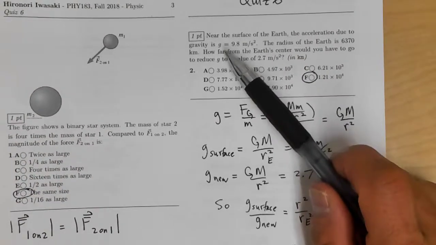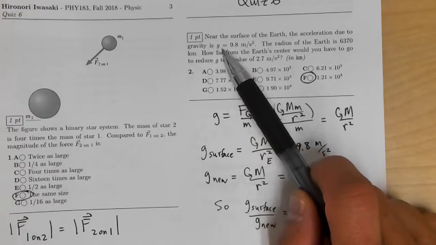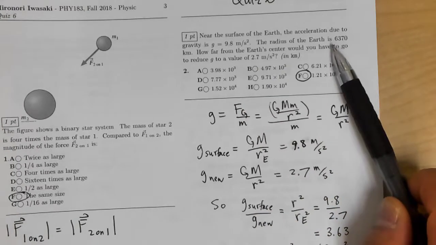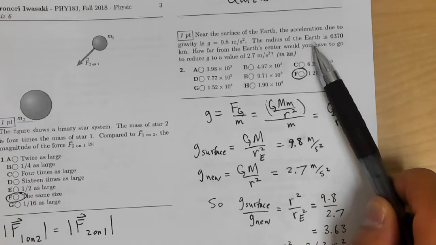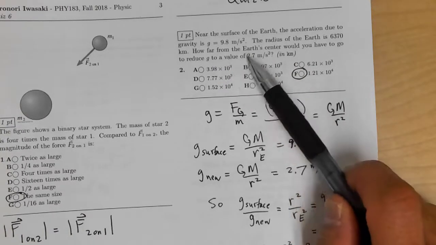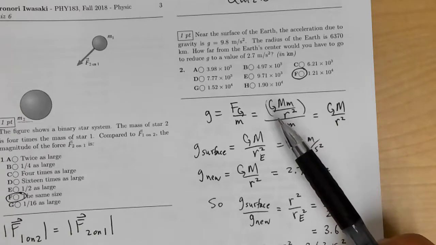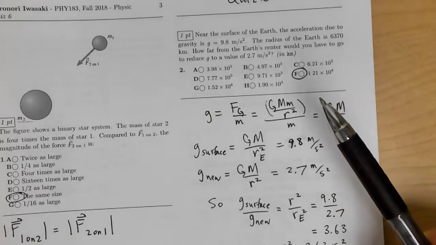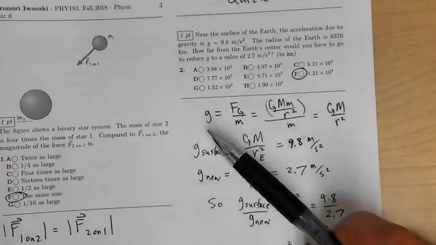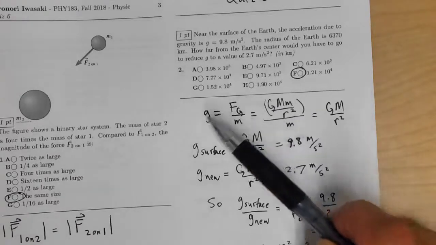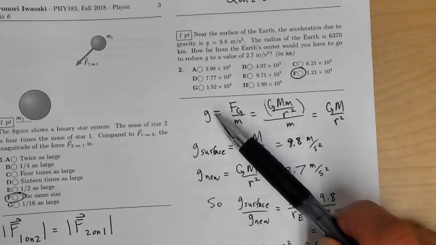Now, near the surface of the Earth, the acceleration due to gravity is 9.8. The radius of the Earth is 6,370 kilometers. How far from the Earth's center do you have to go to reduce g to a value of 2.7 meters per second squared? Okay. All right. So the point is they don't give you a whole lot of information here.